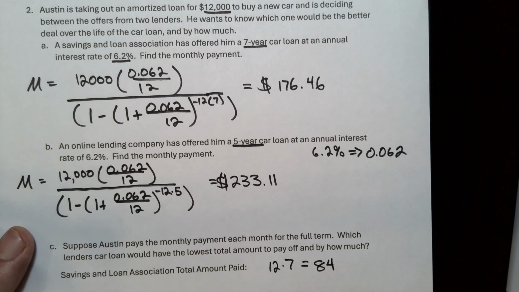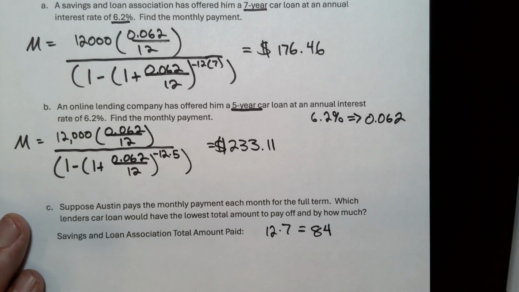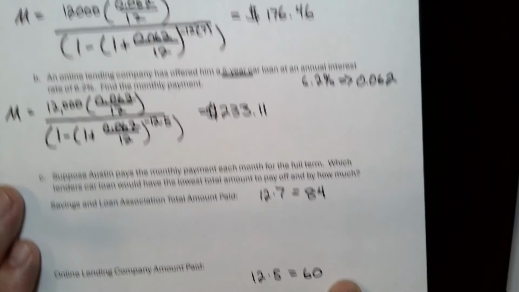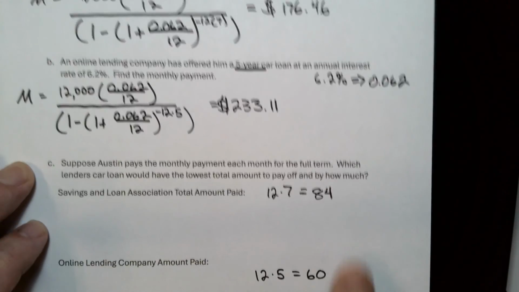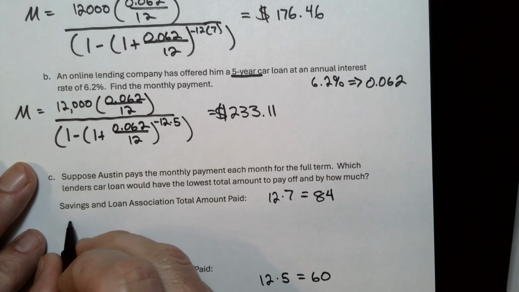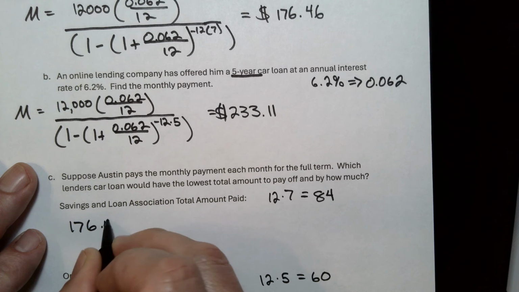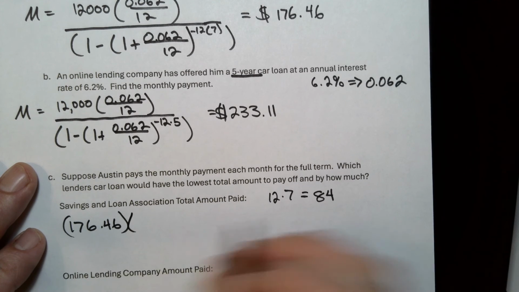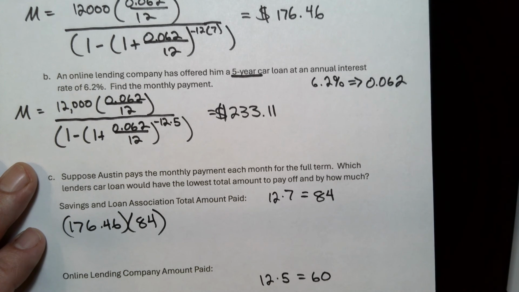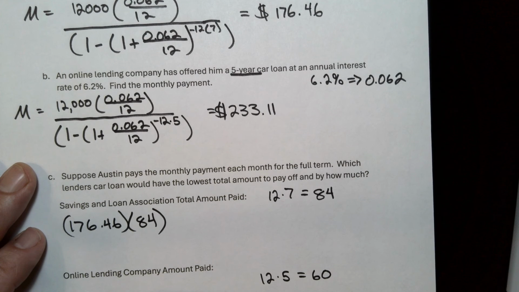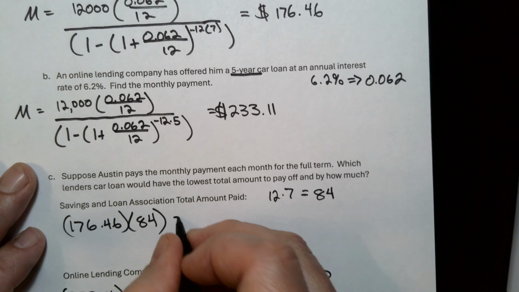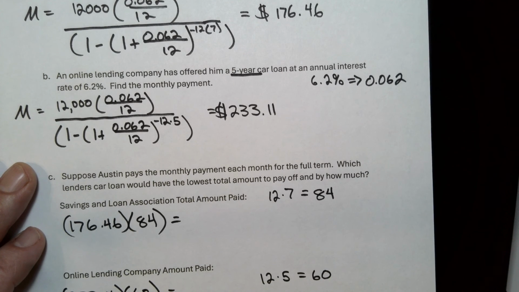Okay, for the online lending company, it was 5 years, so that would be 12 times 5, which will be 60. So that's the total number of months that they're going to be paid. Okay, so for the savings and loan, it's $176.46 times 84. Okay, and on the online lending, it's $233.11 times 60. Okay, so let's see which one is the better deal.